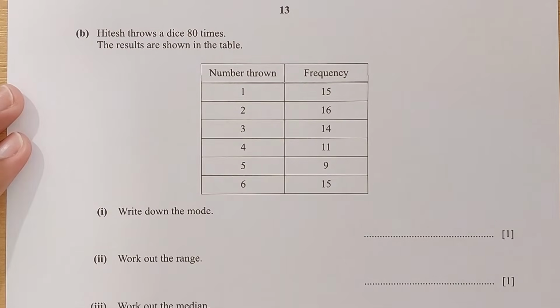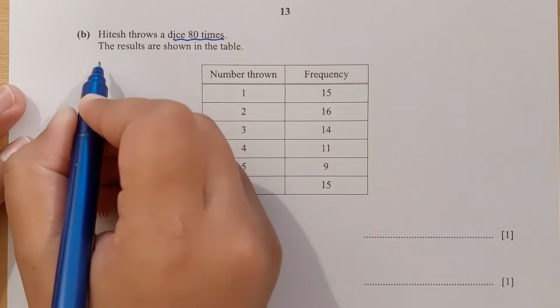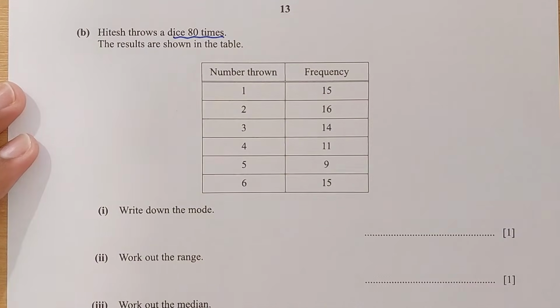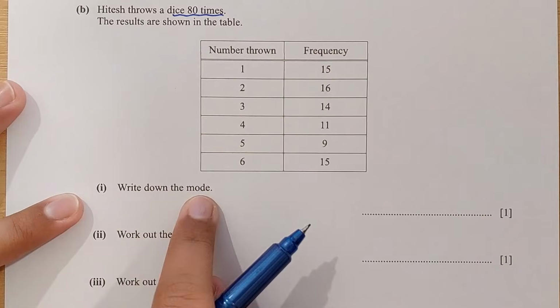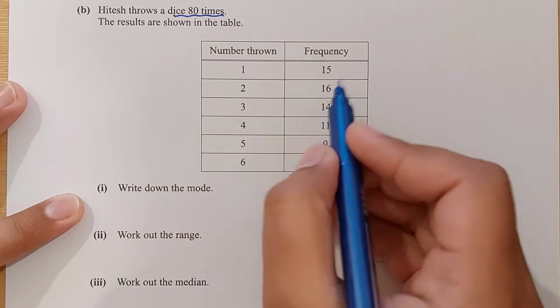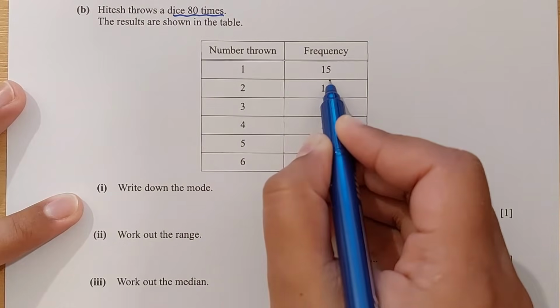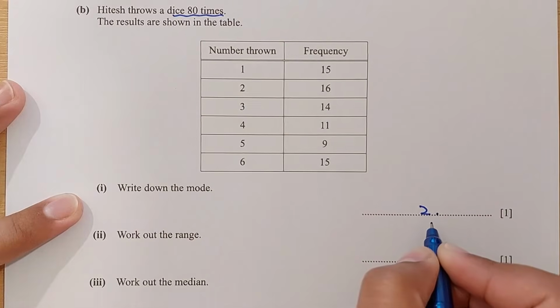Now for part B, he just throws a dice 80 times. So the number of times is 80. The result is shown in the table, the number thrown and the frequency. The total frequency is 80, right? Now for part 1, write down the mode. Mode is the most frequent. So the highest frequency is 16 when the number thrown is 2. So the mode is equal to 2, right?